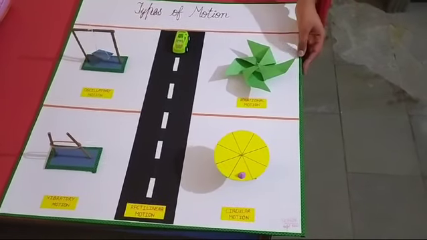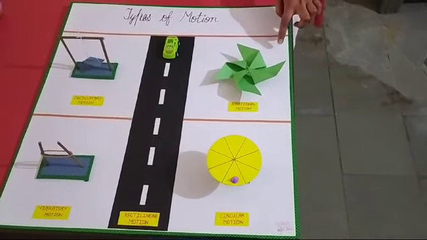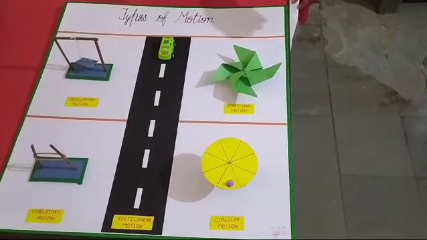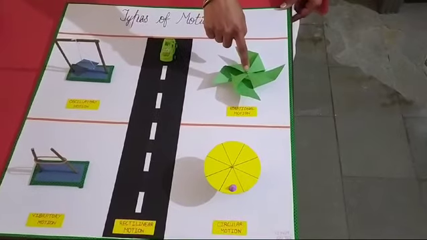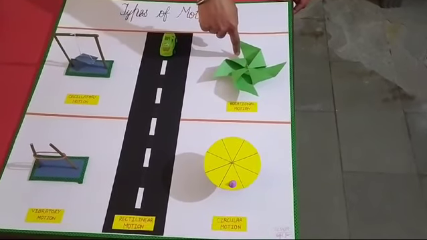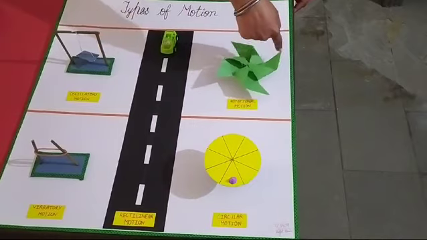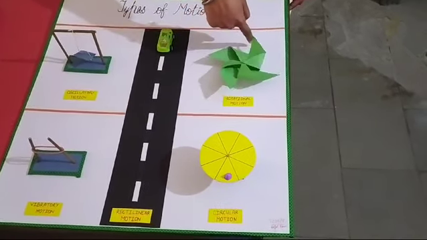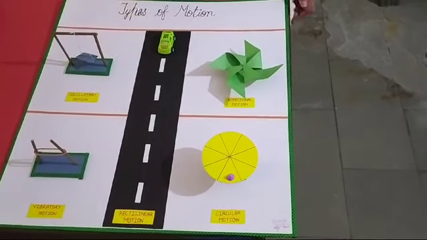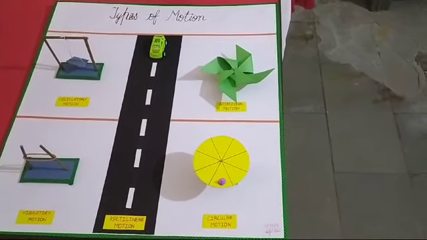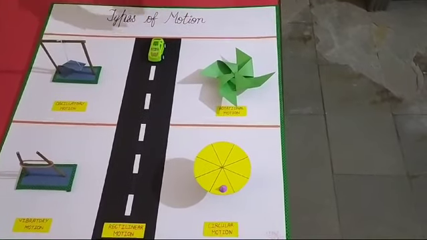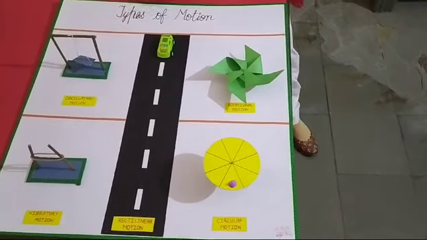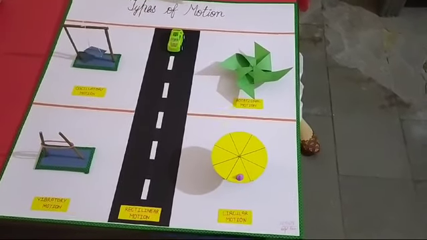And next, move ahead to rotatory motion. In rotatory motion, an object rotates about a central point or around an axis. As you can see here, there is a pin, and if we move it, it will start moving around the axis very easily. So this is referred to as rotatory motion. A very familiar example is that the Earth rotates on its axis, which leads to the formation of day and night. So it is also an example of rotatory motion.